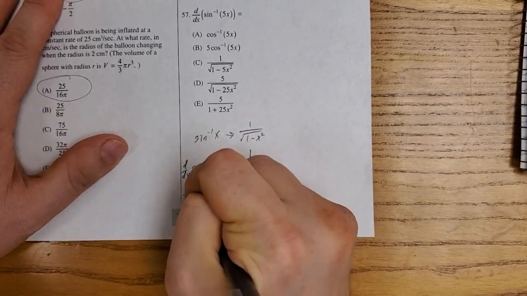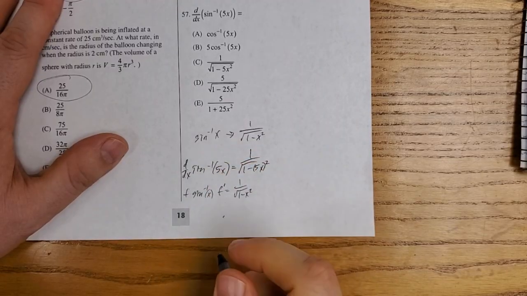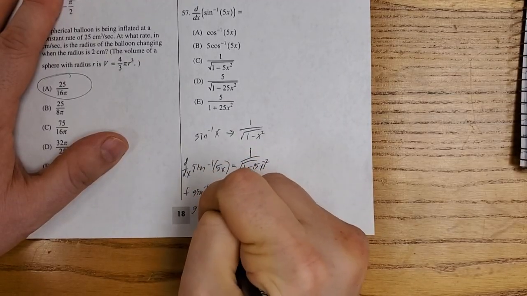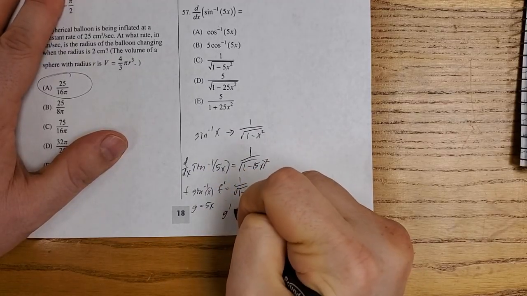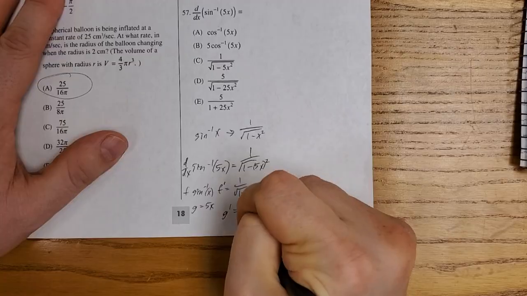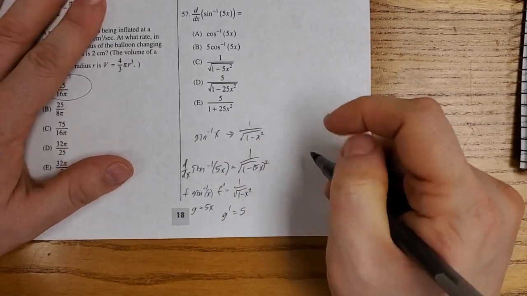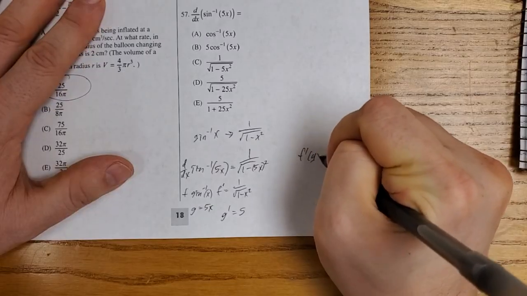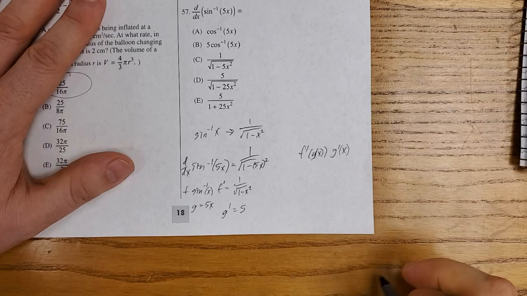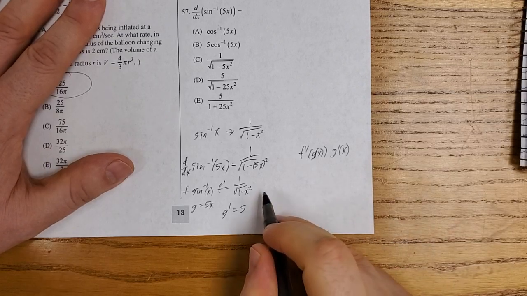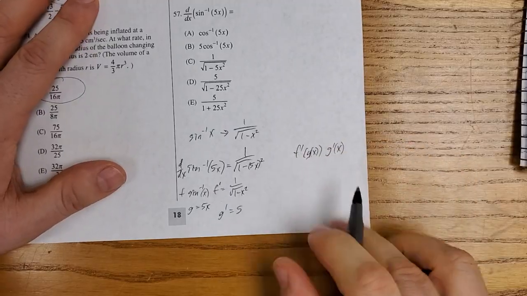The f is the sine, the inverse sine. And the g is the 5x. So the derivative of the g is just going to be 5. So by typical chain rule, the f prime of the g times the derivative of the g. So it's going to be all of this times 5.